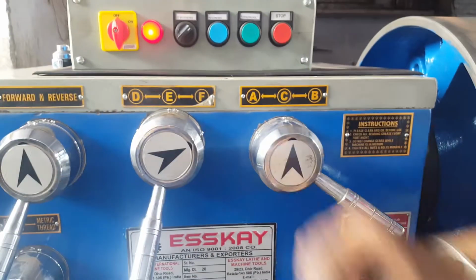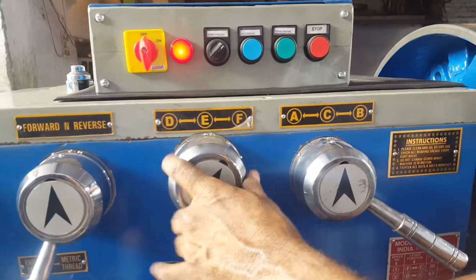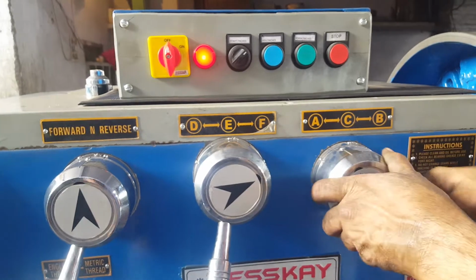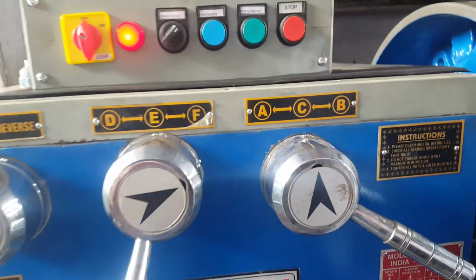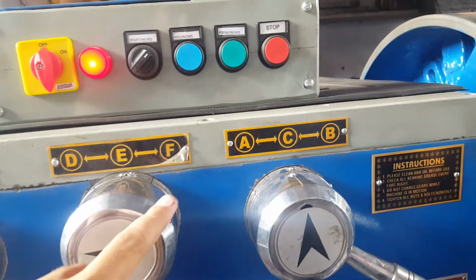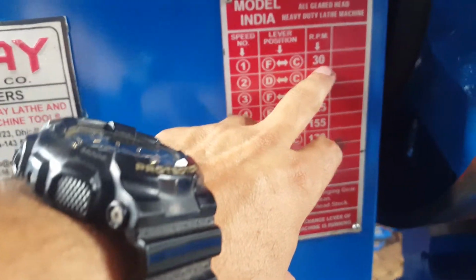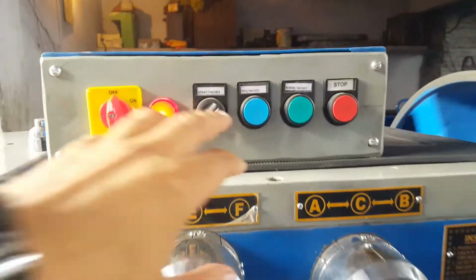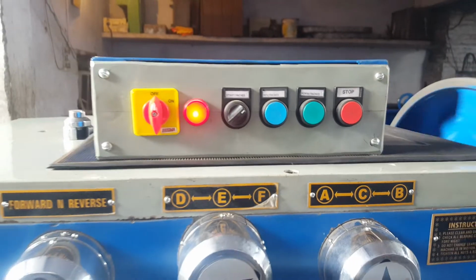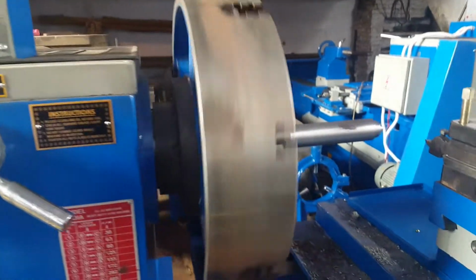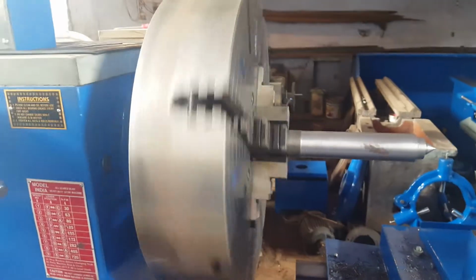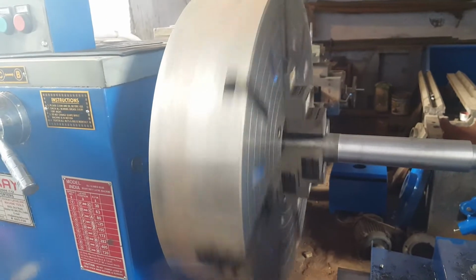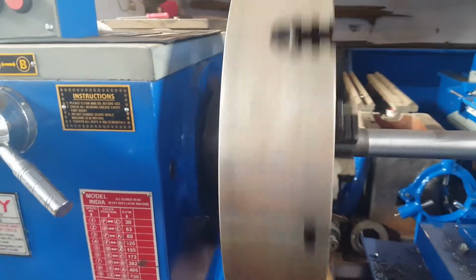Okay, locate it on F. This is C. Once you give the combination of F and C, then you can make RPM 30. And then start from here. This machine is running on 30 RPM as per combination of F and C.